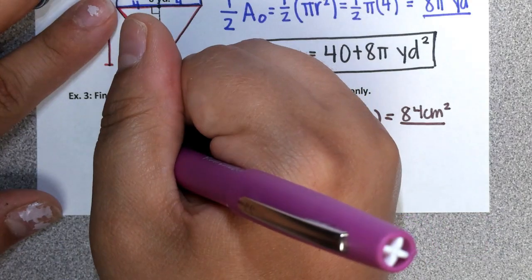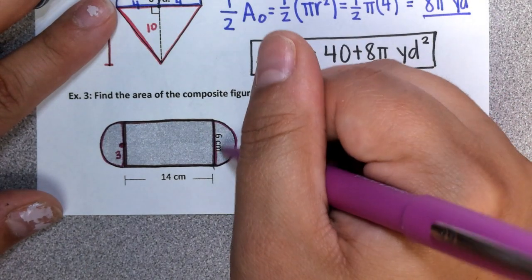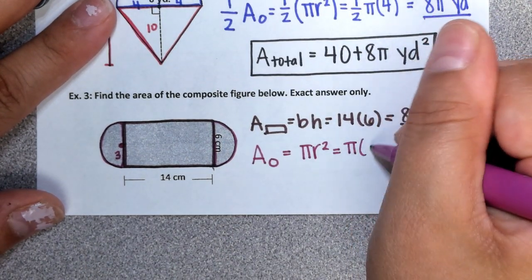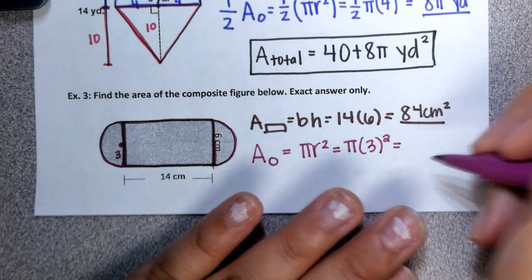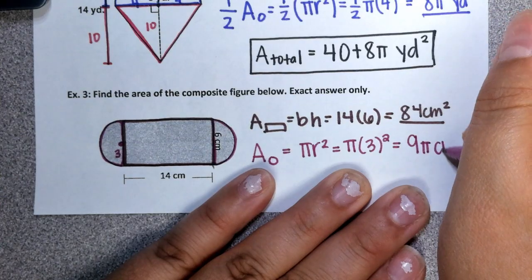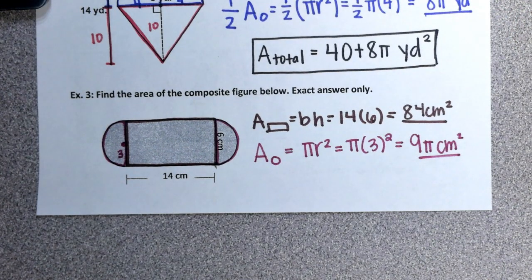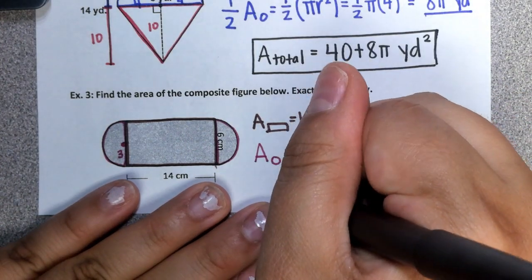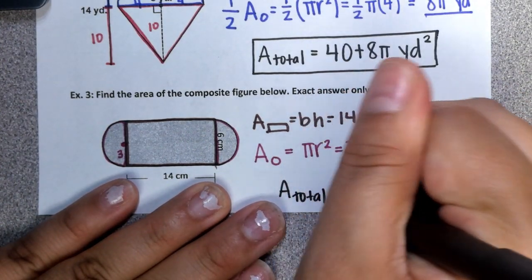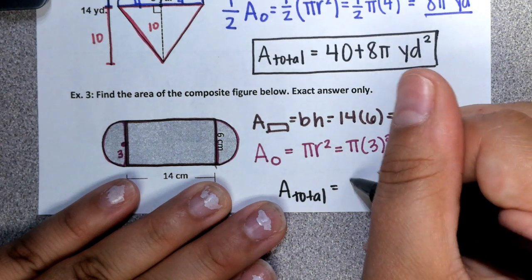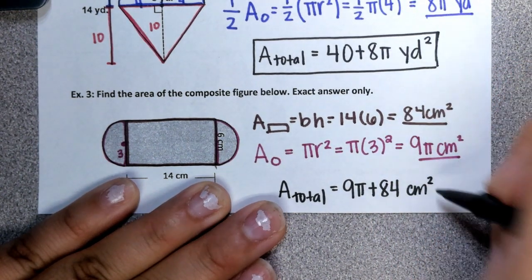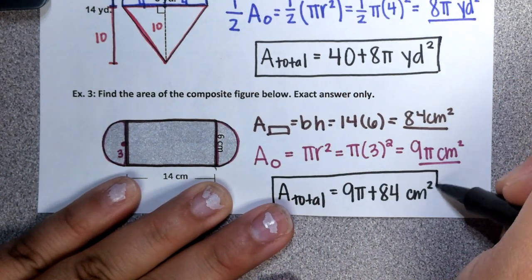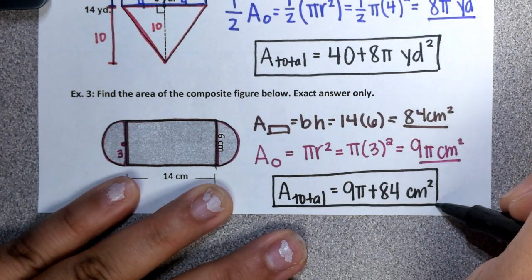What is my radius here? 3. Remember, 6 is the diameter. 6 is the whole thing. And what is 3 squared? Again, how do I find the area of the total? Add them together. You can do 84 plus 9 pi or 9 pi plus 84. It does not matter which way you write it. I just wrote it the other way just to show you it could be written the other way as well.